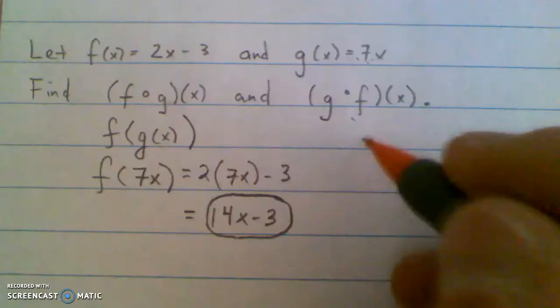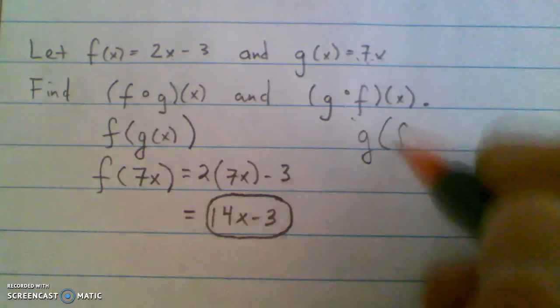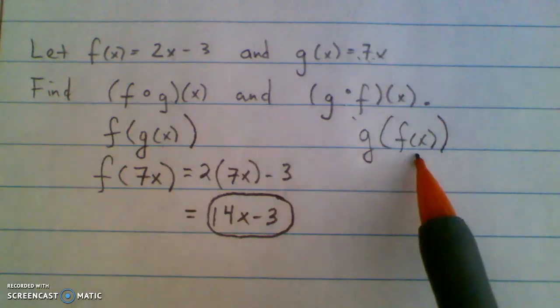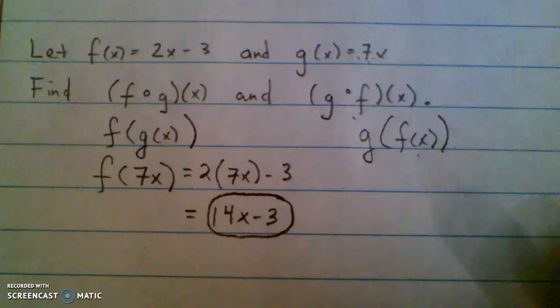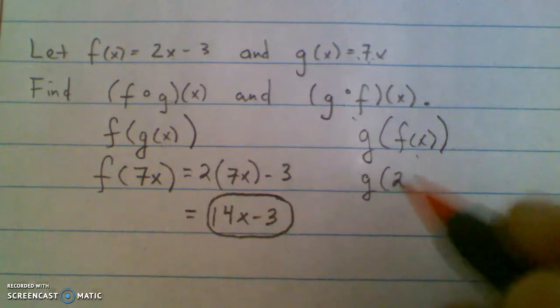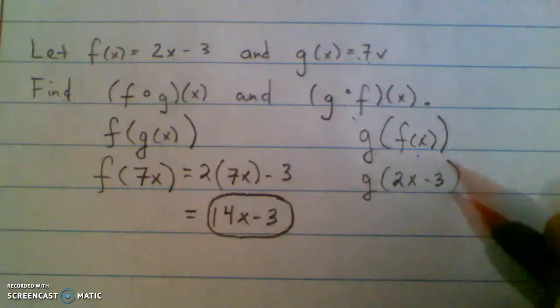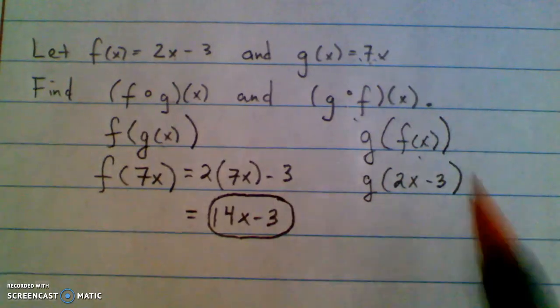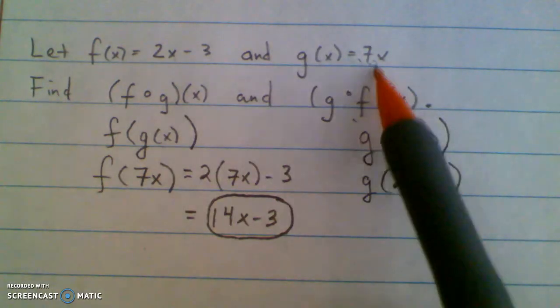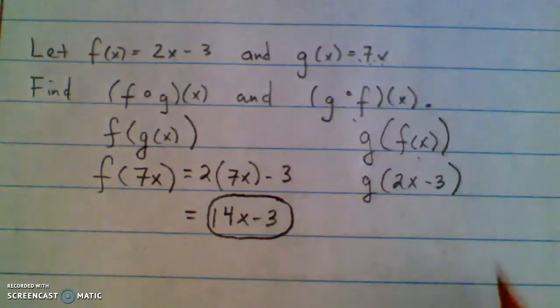So we're finding g of f of x this time, which means that should become 2x minus 3. And now in the g function, we need to replace x with 2x minus 3.